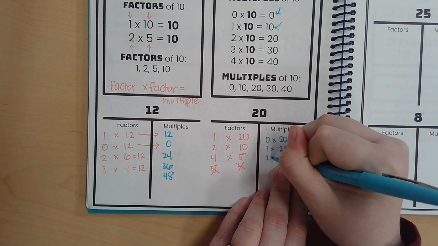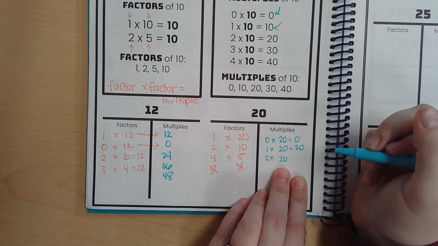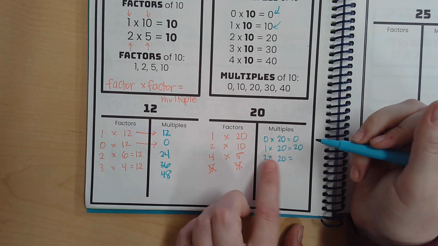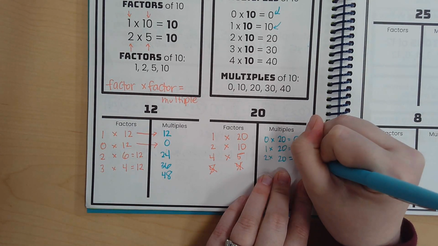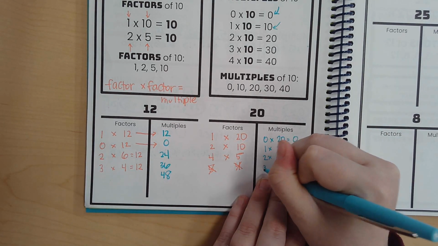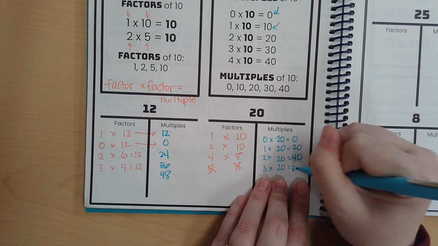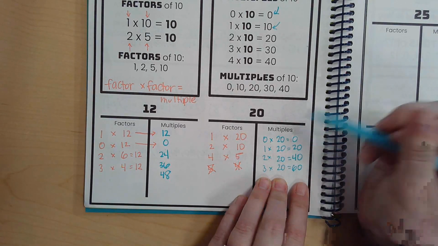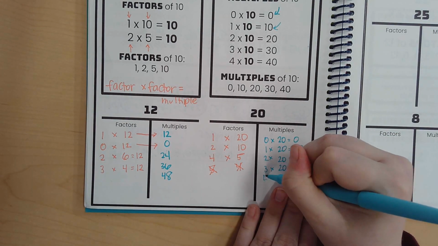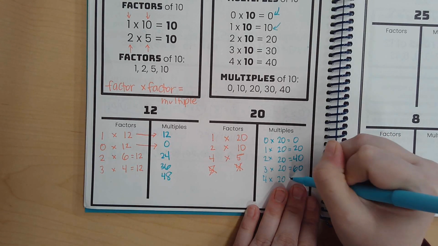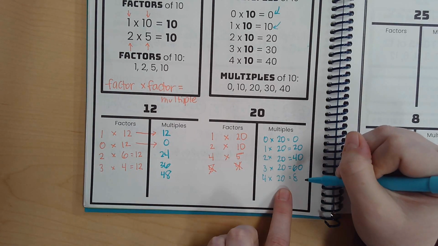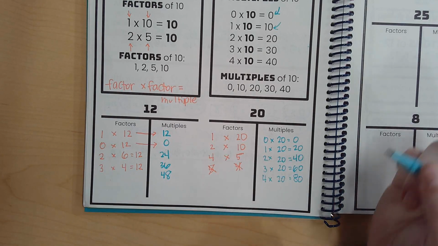If we do 2 times 20, let's see another multiple of 20. So 2 times 2 is 4, and then we add a 0. 3 times 20, it'd be 3 times 2 is 6, and then we add a 0 because we have 1 zero over here. Okay, let's do one more. 4 times 20 equals 4 times 2 is 8, and then we add that 0, and we've got 80. Sorry, that's kind of messy.